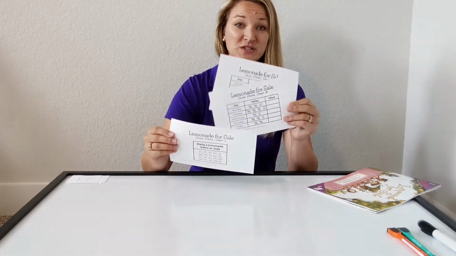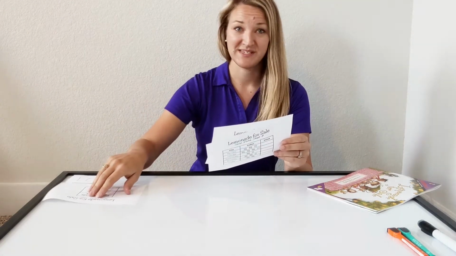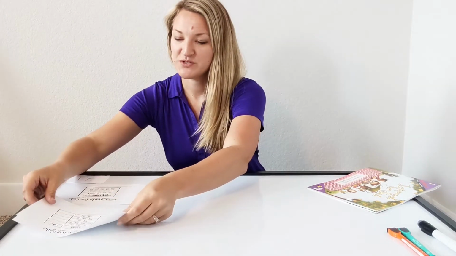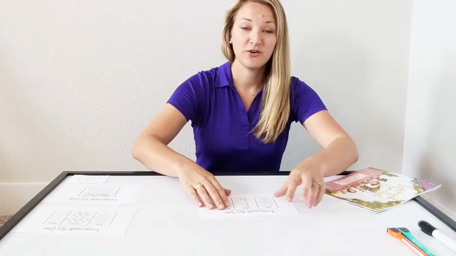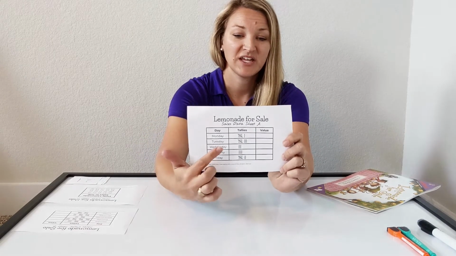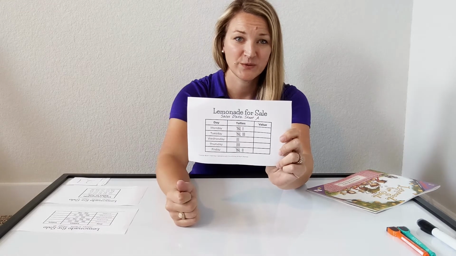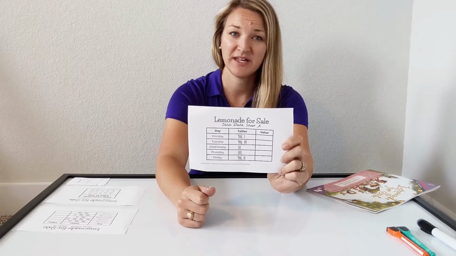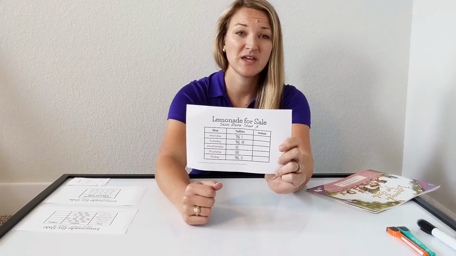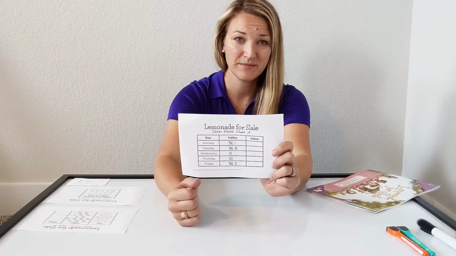You might notice that the fourth and fifth grade version looks quite a bit different than the other two, and we'll talk about what the purpose is there. But first, let's talk about kindergarten and first grade. You'll tell students that you made a tally for every cup of lemonade that was sold. Kindergarten students have not yet been introduced to tallies, so they may need some support in counting the different tallies and how to count them.